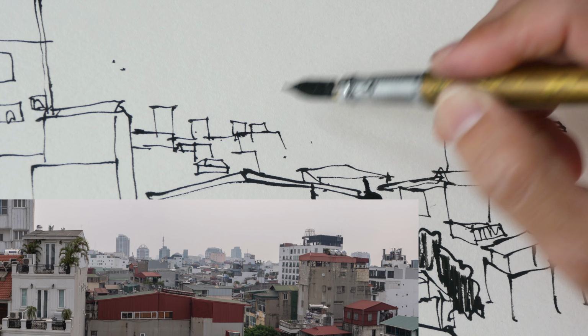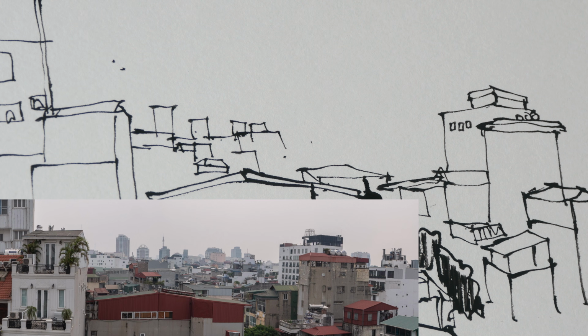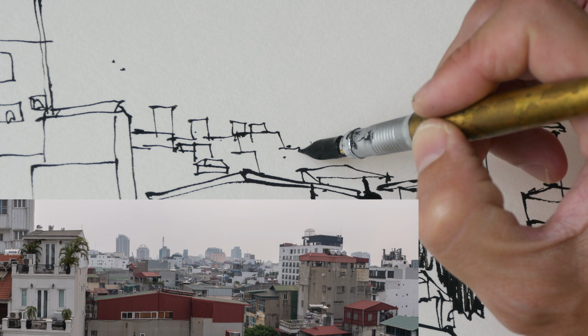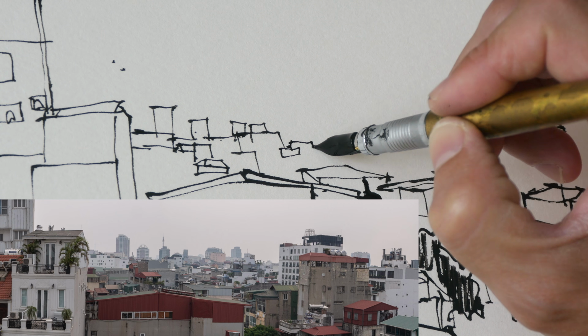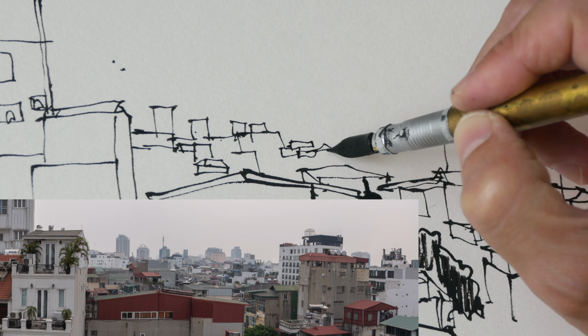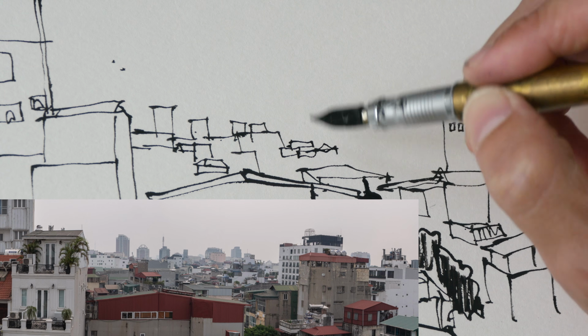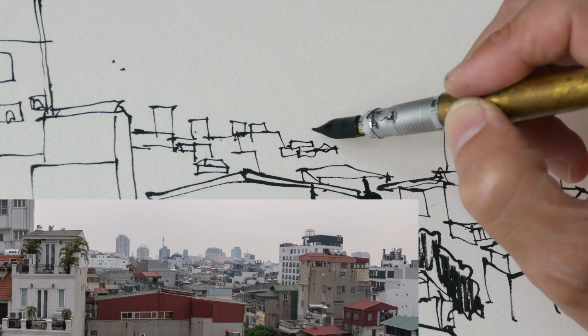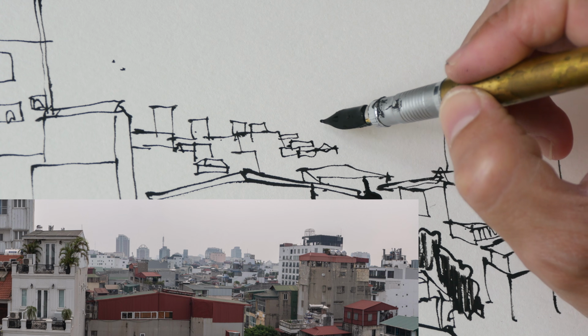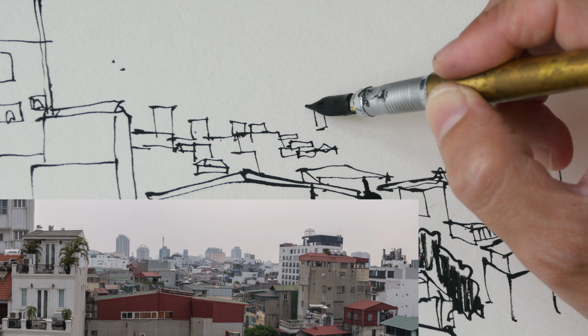So my sketch here looks like it doesn't follow what's actually in the photograph, because I'm just doing a very quick demo. Now, if you want accuracy, you just have to really concentrate and observe and draw. Now, the main thing about this part here is draw from big to small.